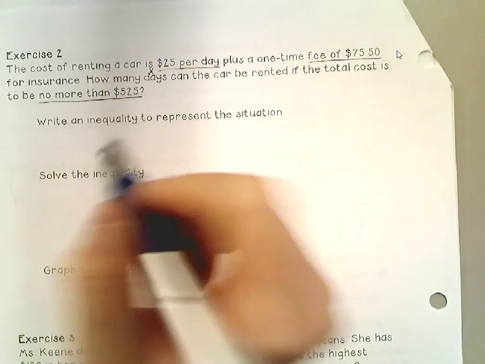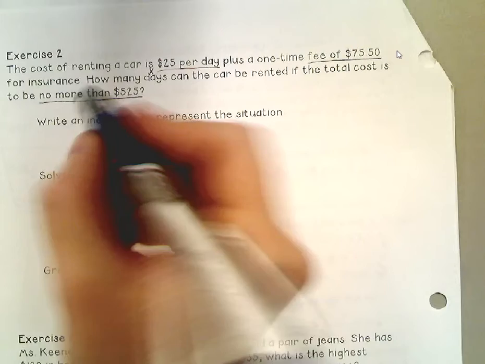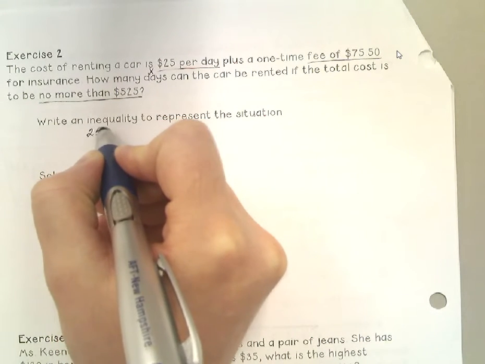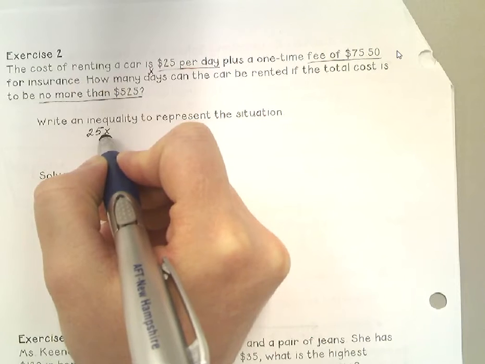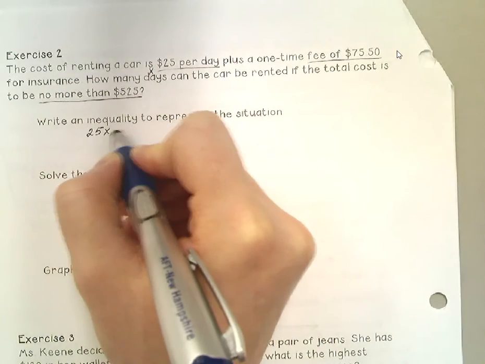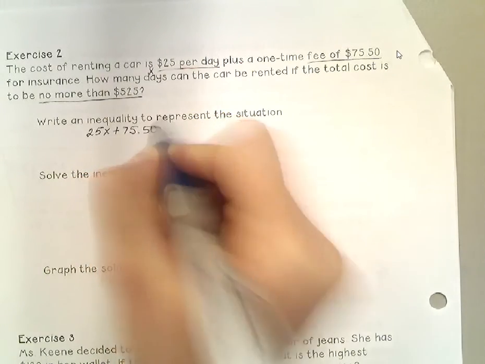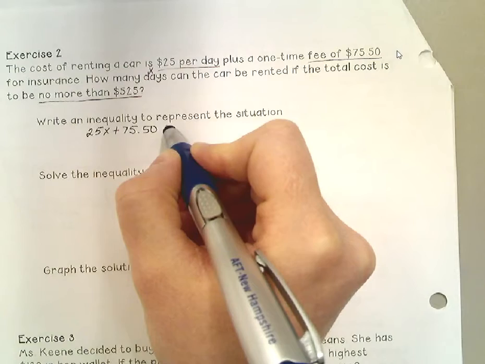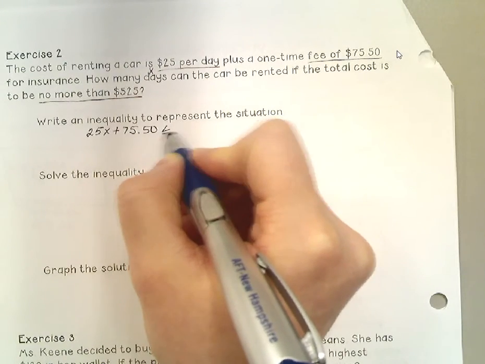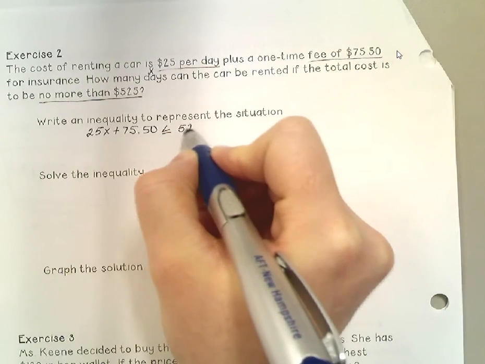Okay, so the inequality will look like we have to have $25 per day, so 25x, and then we know that there is 75.50, and it has to be no more. So it can be 525, or it can be less. So less than or equal to $525.